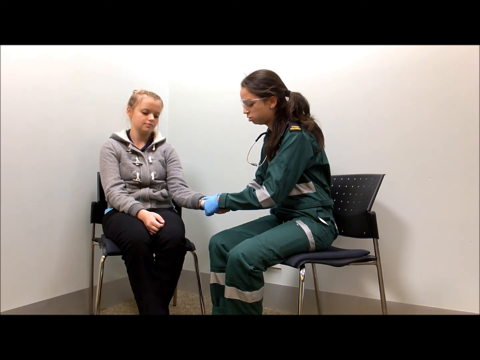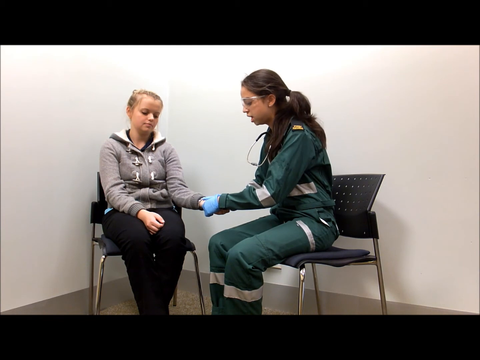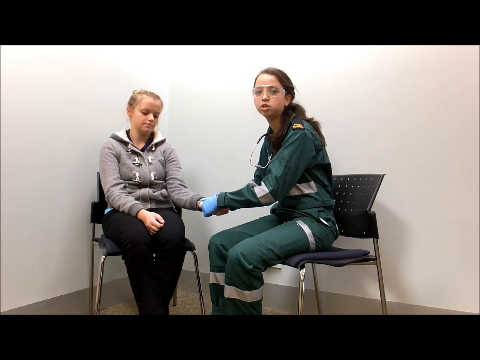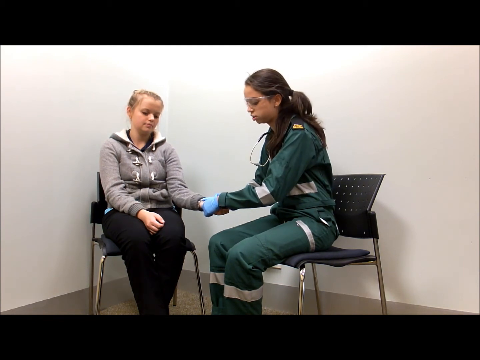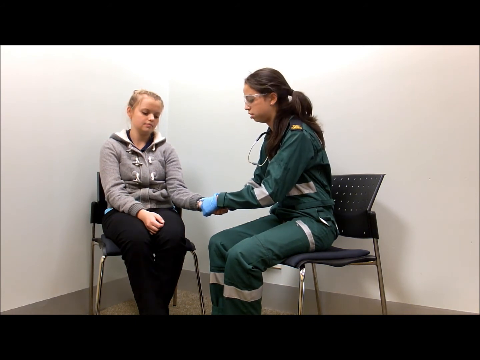And once I've found this pulse, I'm going to record that for 30 seconds. If it's normal, I'll just times it by 2 so I've got her total for a minute. And if not, I'll continue counting for a minute to get a more accurate result.